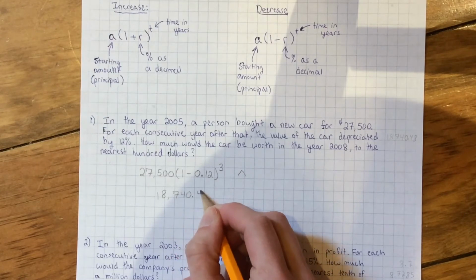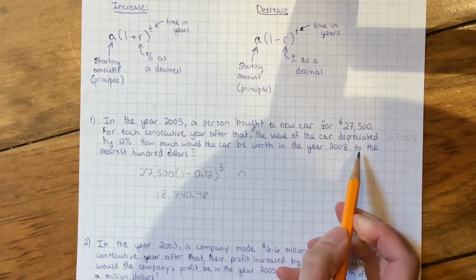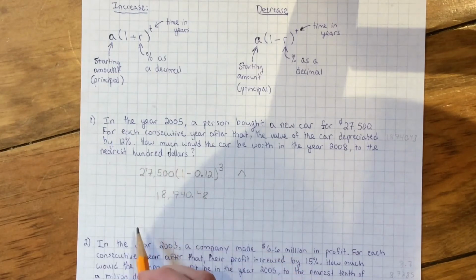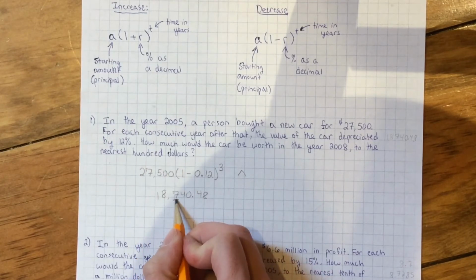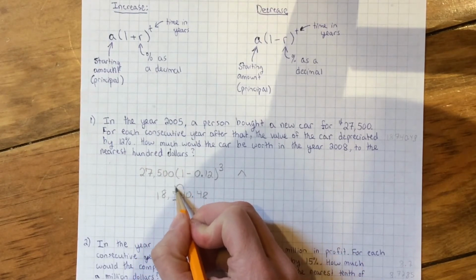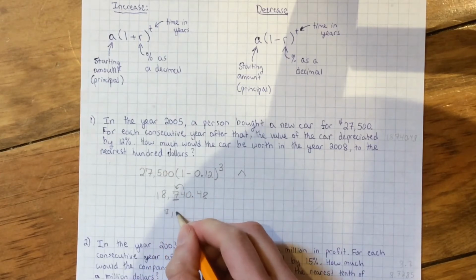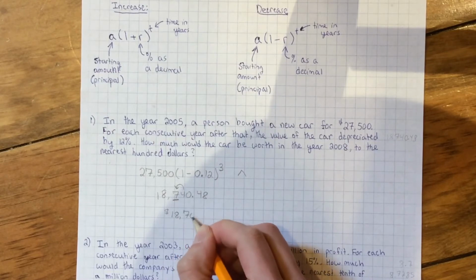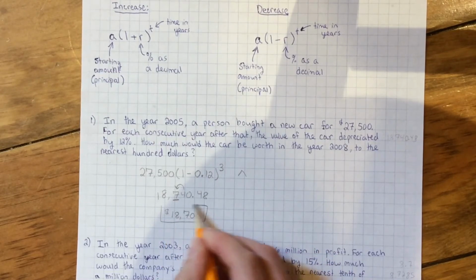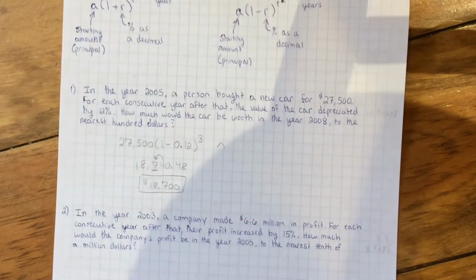18,740 and 48 cents. But it did say to round to the nearest $100. So nearest $100 is this place right here. The 4 does not affect that. So this becomes $18,700.